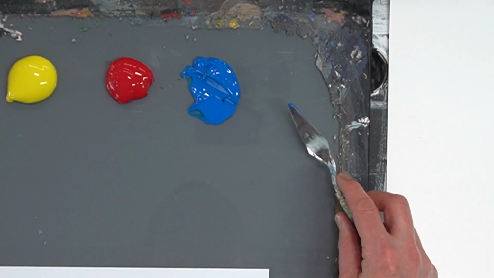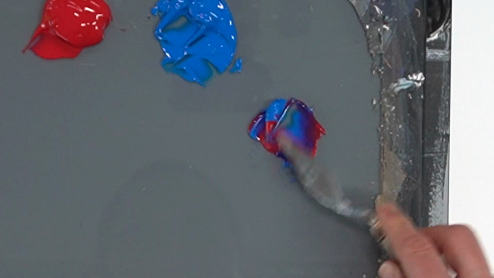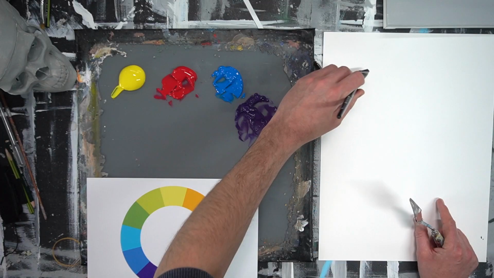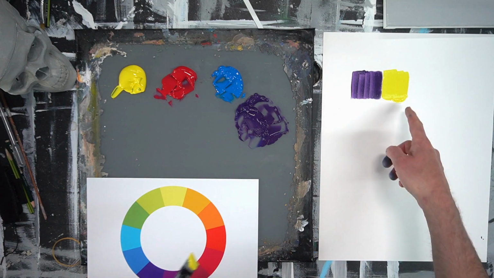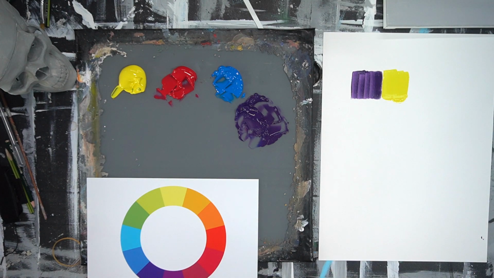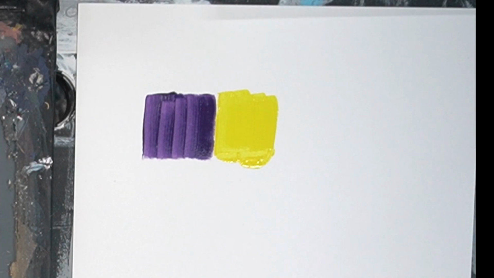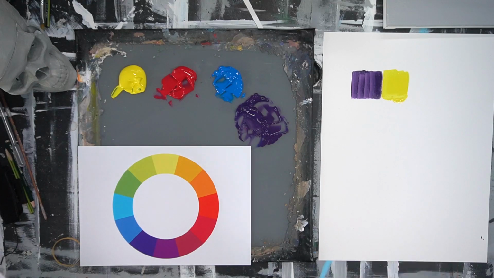You can't get a bigger contrast between colors than when you put complementary colors next to each other. So for purple there isn't a bigger contrasting color than yellow, and for yellow there isn't a bigger contrasting color than purple. They're so far away from each other on the color wheel that they have nothing in common. And that's why they contrast so much.